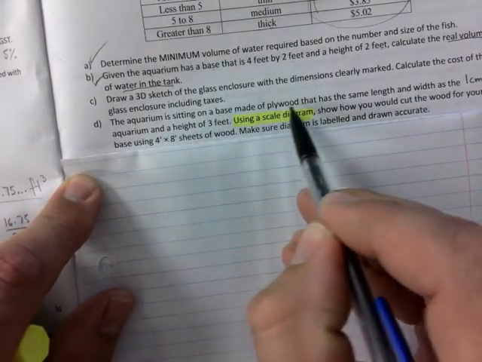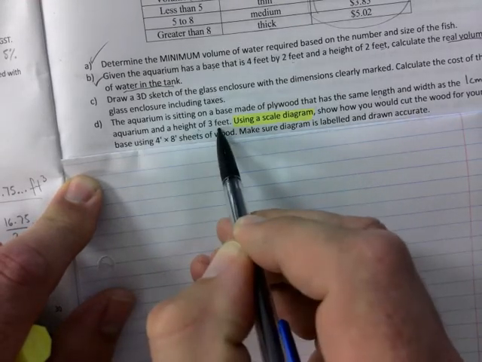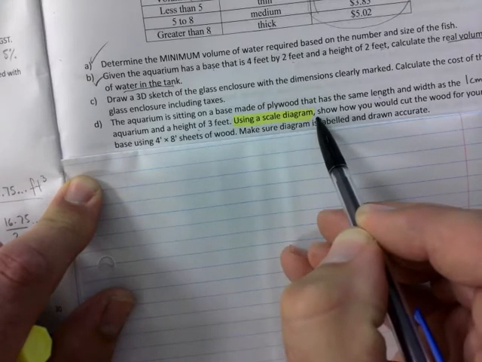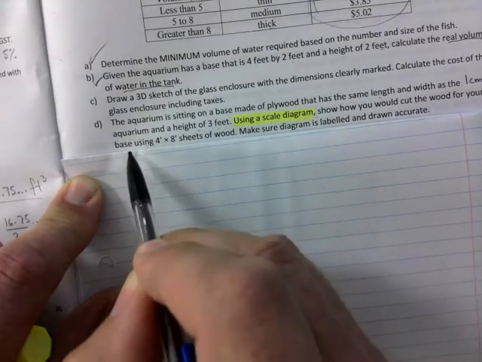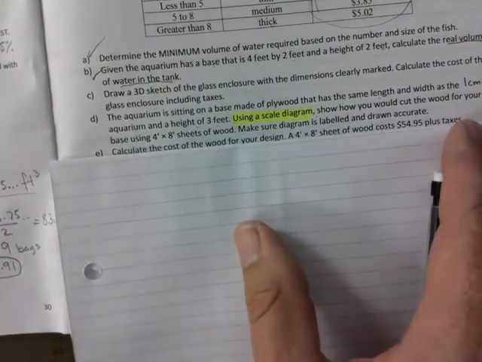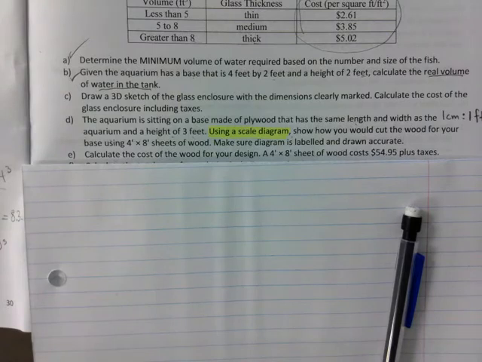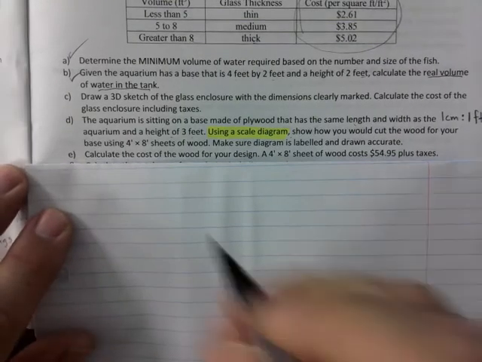the aquarium is sitting on a base made of plywood. It has the same length and width as the aquarium, and it has a height of 3 feet. Using a scale diagram, show how you would cut the wood for your base using a 4x8 sheet of wood. Okay, let me stop there. You may never have dealt with wood, but any store you go to, when you buy a sheet of wood, it's always 4x8. You go see those big sheets, 4 feet by 8 feet. That's why it's not random. Okay, let's get that out of the way.